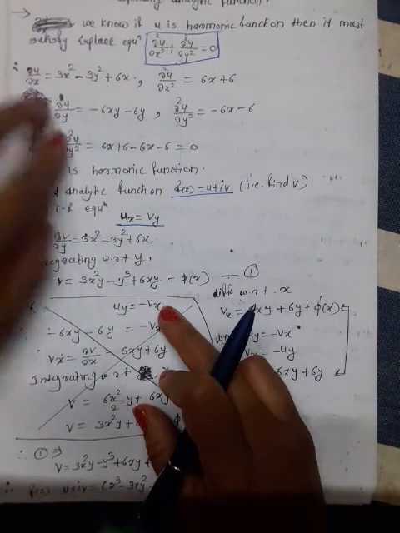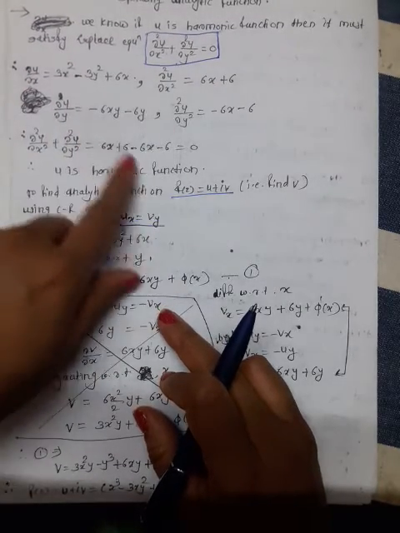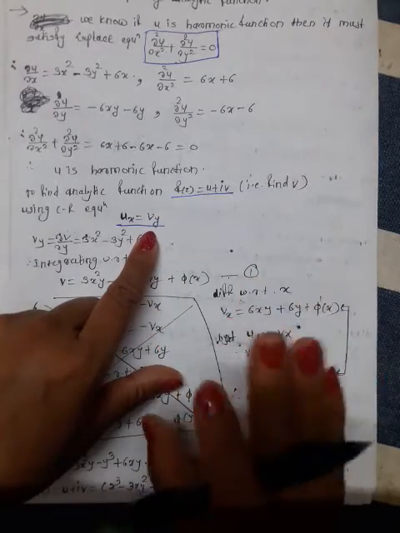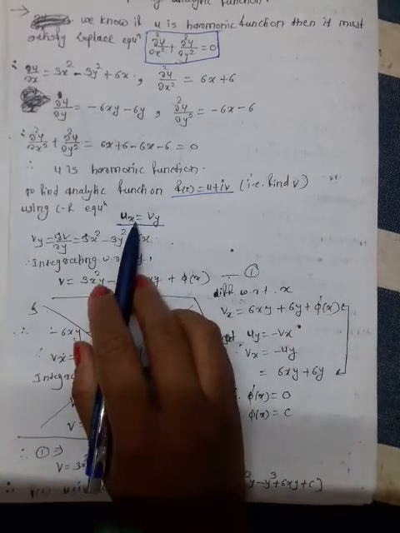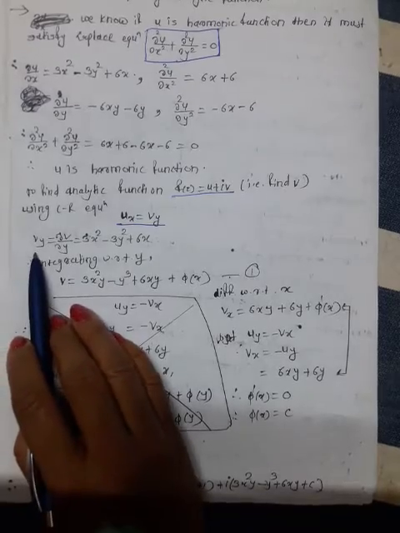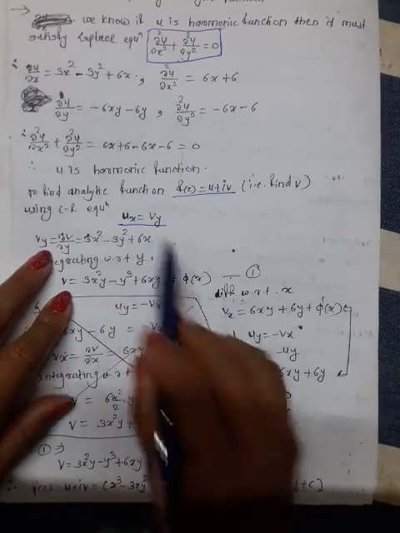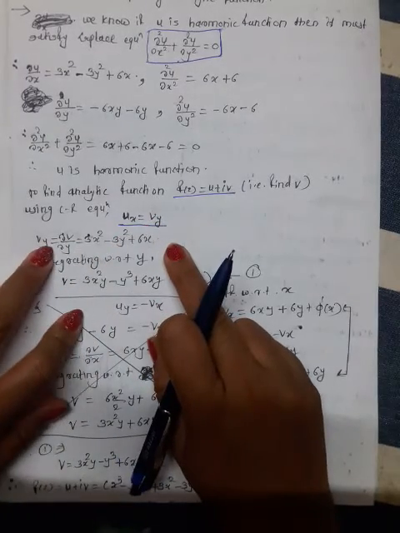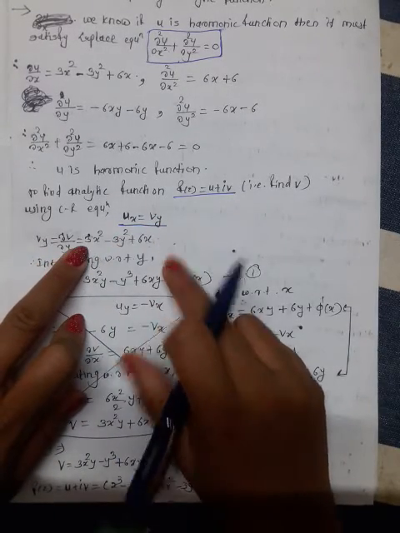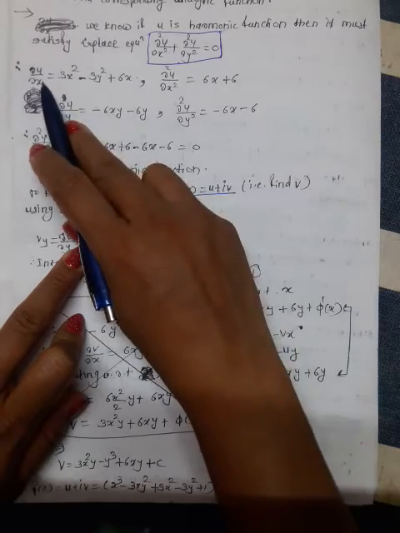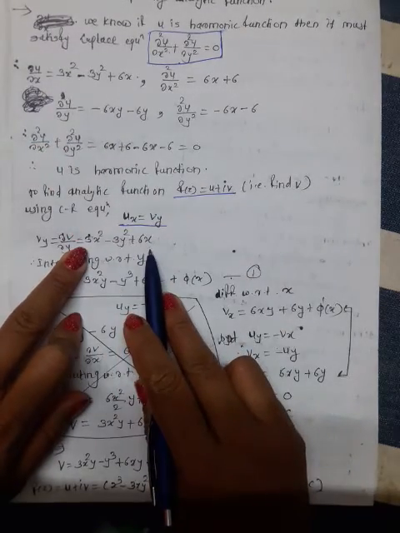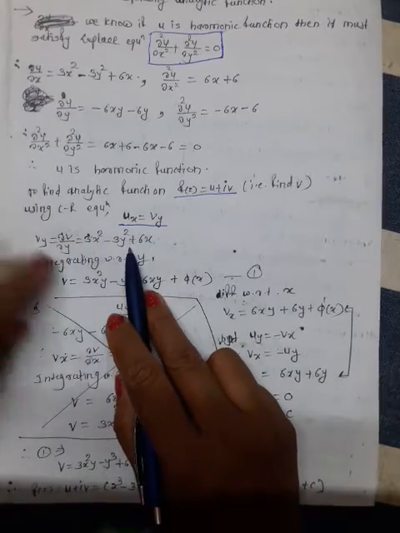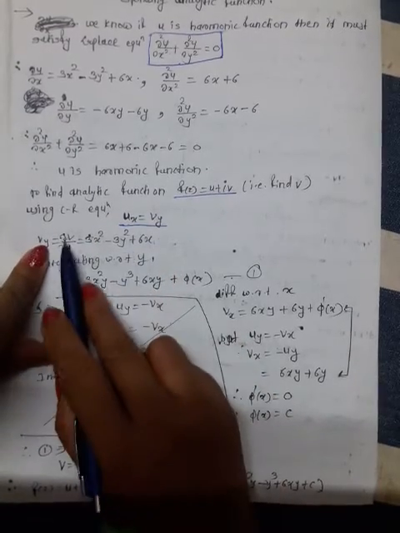Here we have ux, and vy we have to find, since v is not there. Now use this equation first. ux is equal to vy, this is the CR equation, that's why vy must be equal to ux. Put this value here. Now we get vy from this equation.